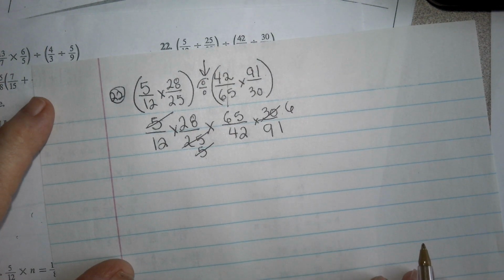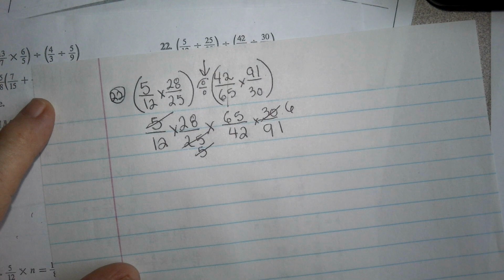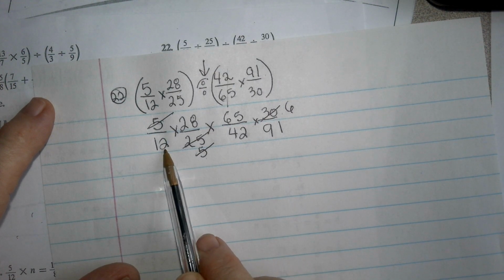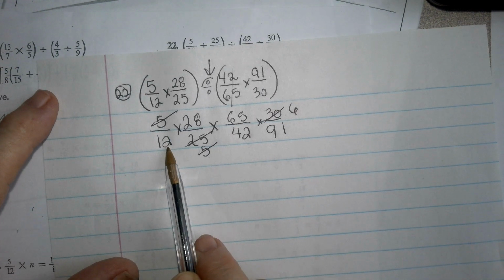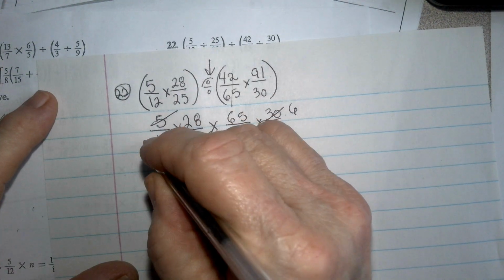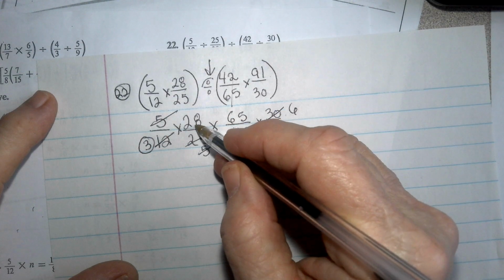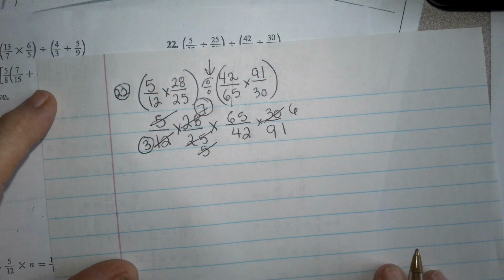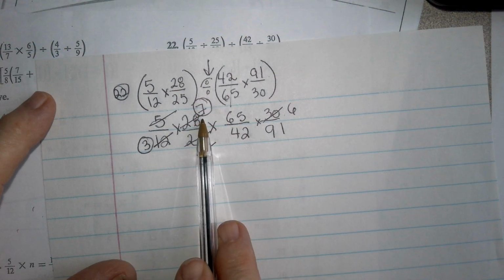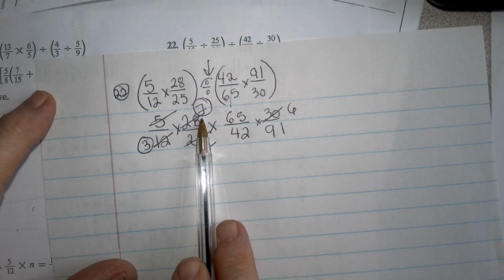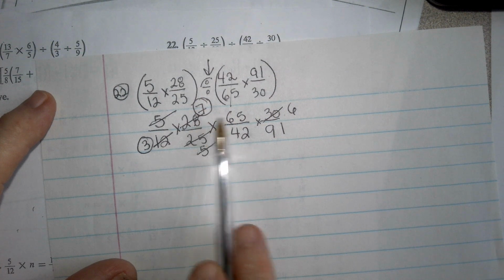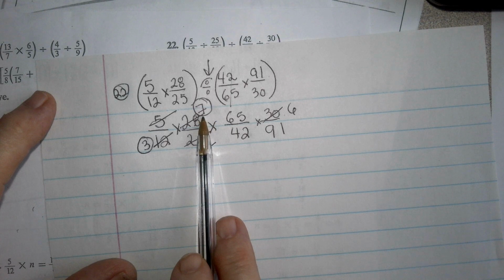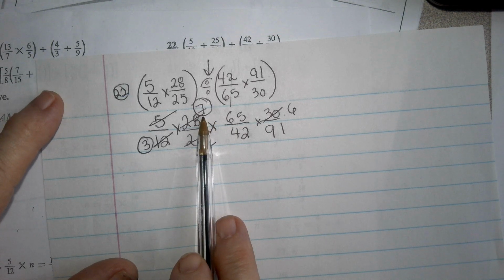And then I can see a 4 in this. Does anybody see a 4 in a top number? The 28. So divide by 4 is 3. Divide by 4 is 7. Okay, now look at that 7. Do you see a 7 that goes into anything on the bottom? I think it also goes into 91. Yay. I wonder if I should do that one. Yeah, it goes to 9.